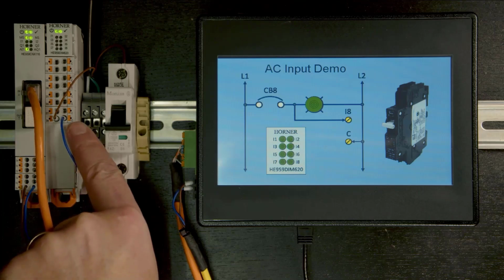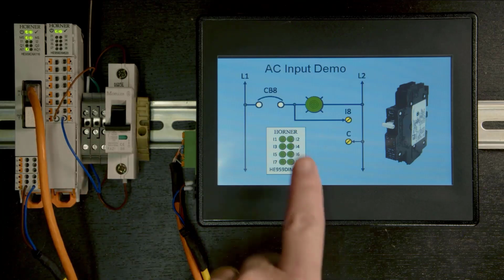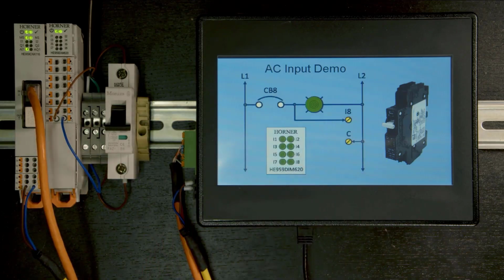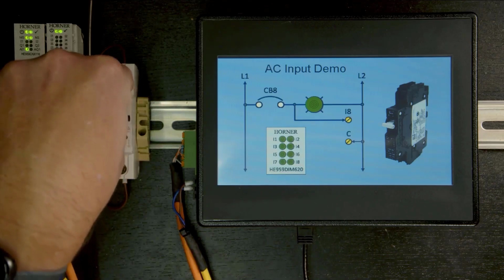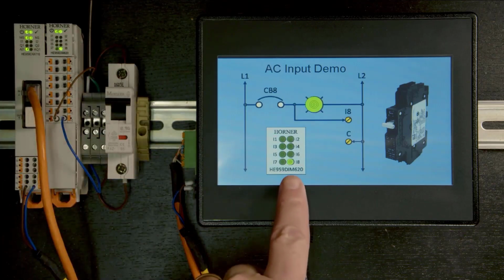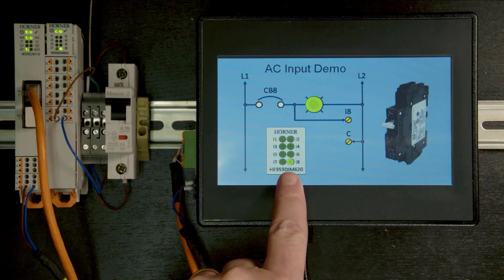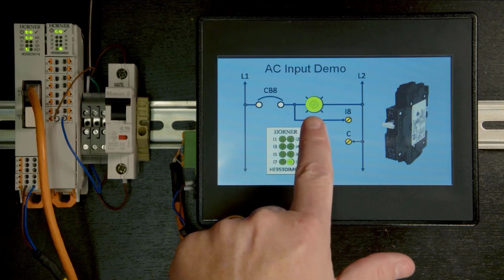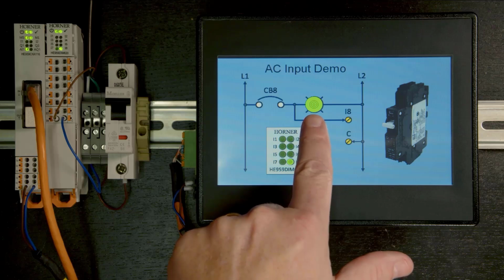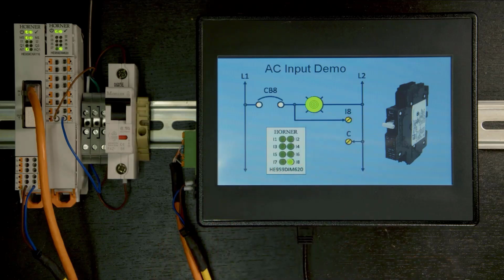We can see here on the screen everything appears to be off. If we flip this breaker, we get our LED to turn on. We also have another LED indicator here to indicate that we have power flow there, and you can see up here in this corner we also have LED indication on the module.